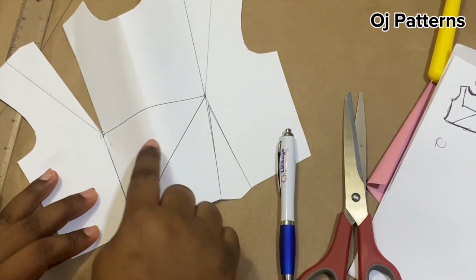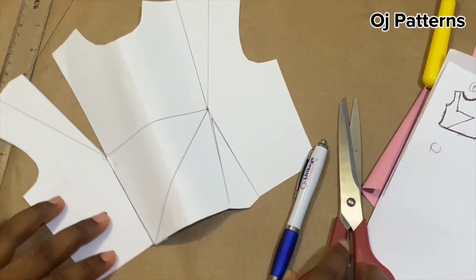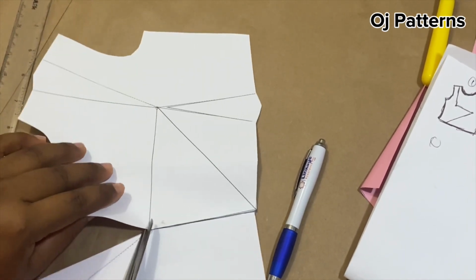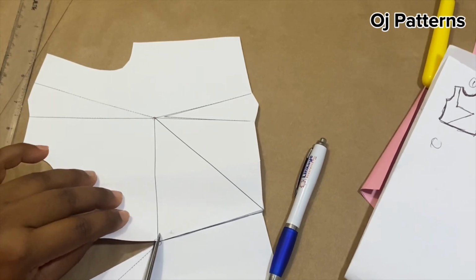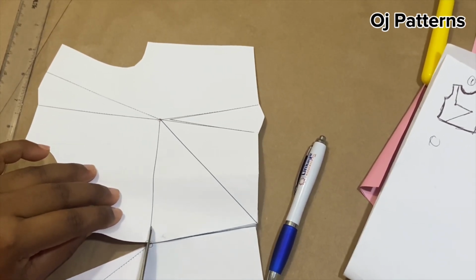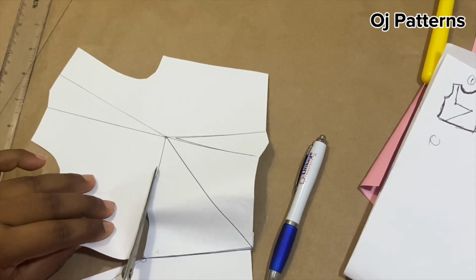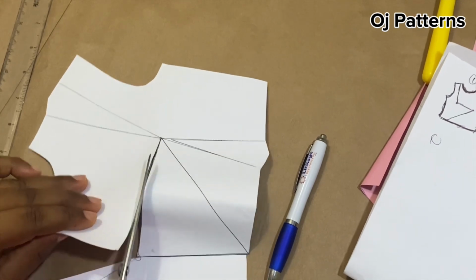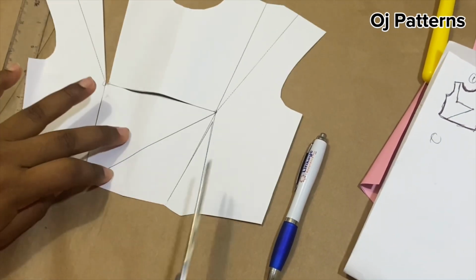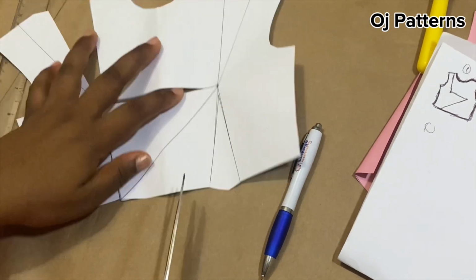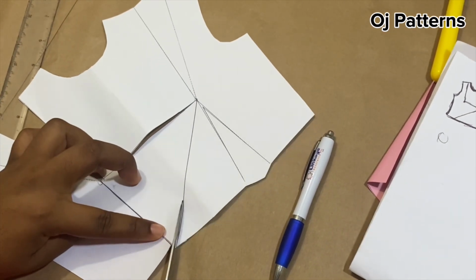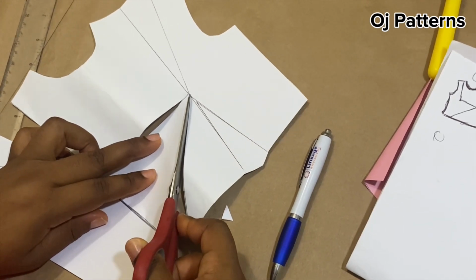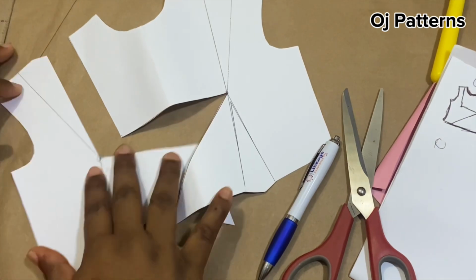So next we're going to slash on the line that connects this together to the bust point. You want to be careful so that we can do it right. Whatever you do, ensure your pattern is done very neatly. I'll slash to this, and then I'll slash down. I can do from down here to meet up. And then it comes out this way.